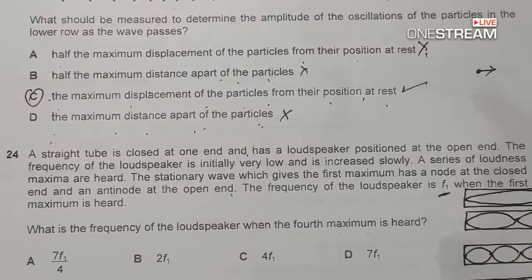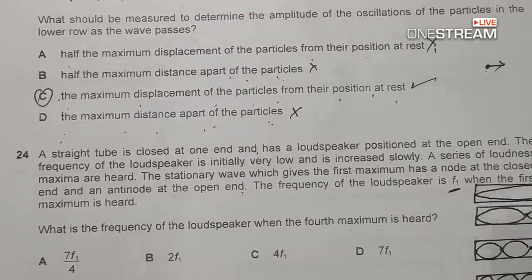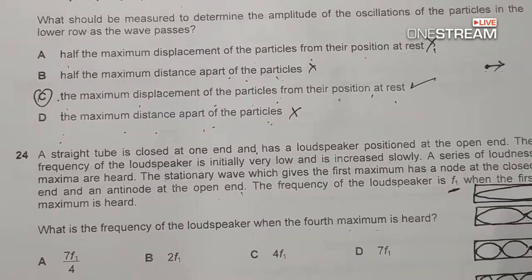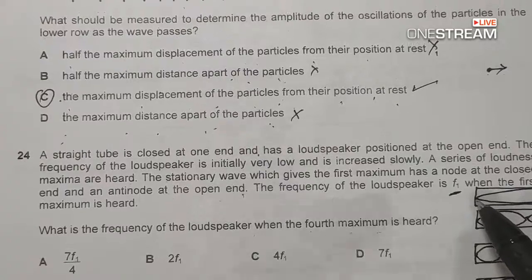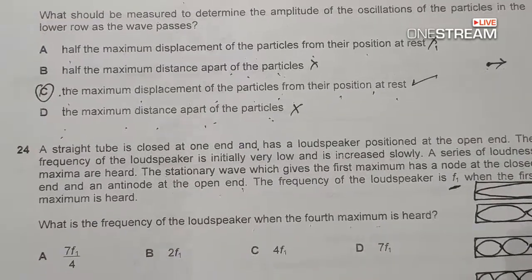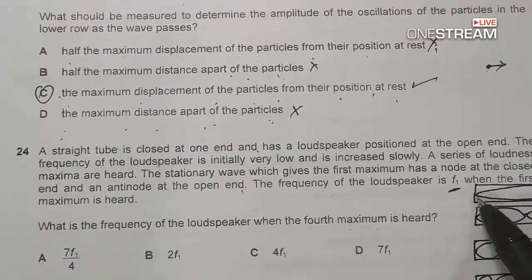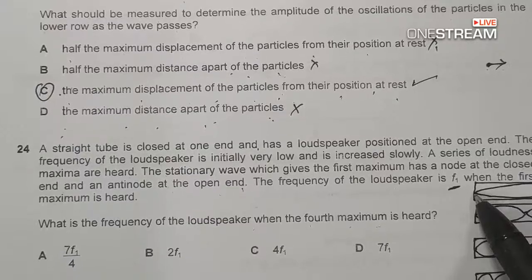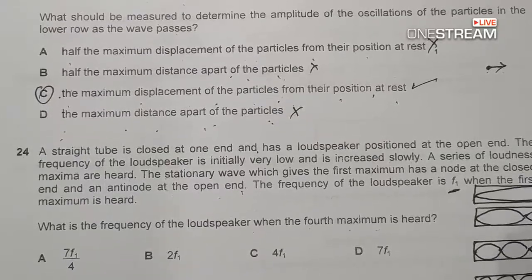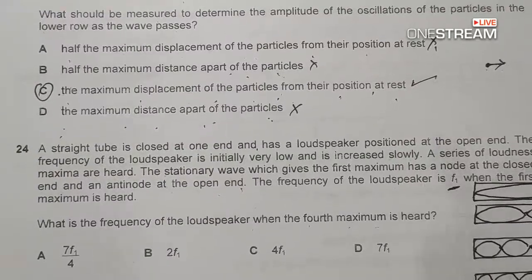Actually, you need to know what the maximum is here. For example, you have a pipe, one side open and one side closed. If you produce any wave in front of the open end, if the node forms at the closed end at the bottom and the antinode forms at the open end, it gives you a loud sound.